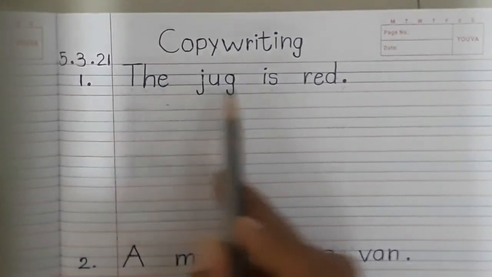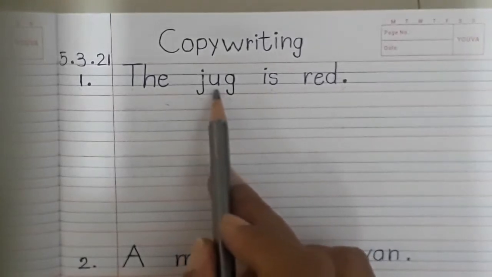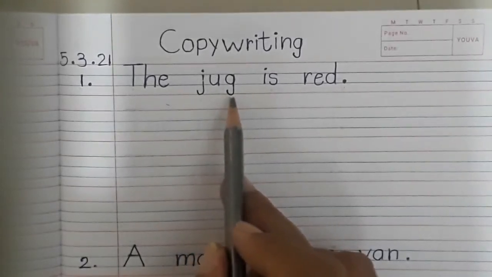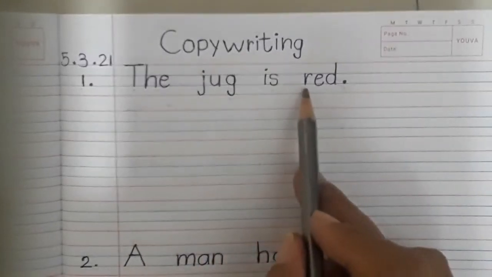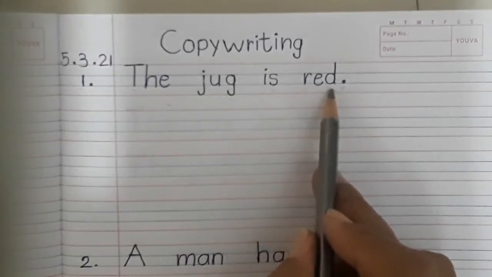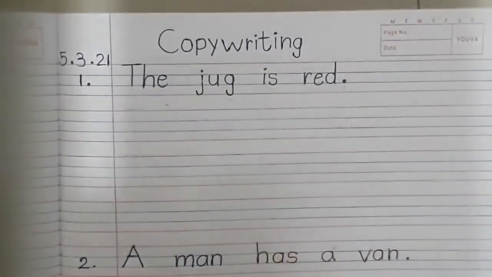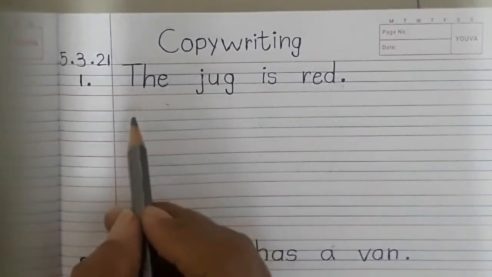THE, the. JUG, jug. Is. RED, red. Then we will put full stop. So now we will write first.